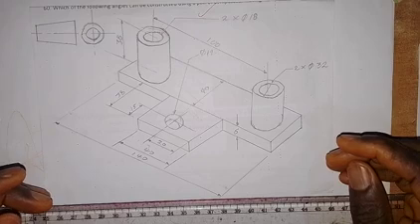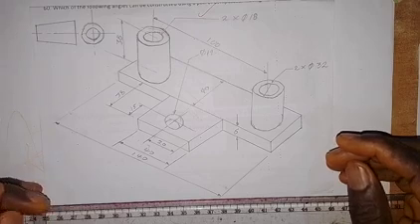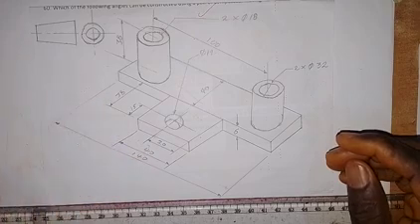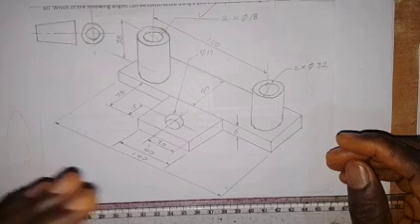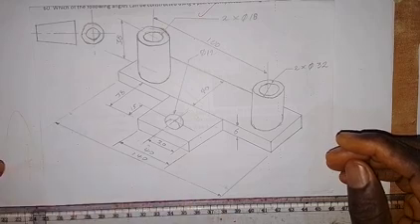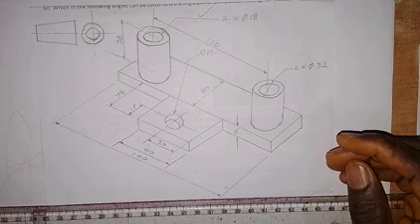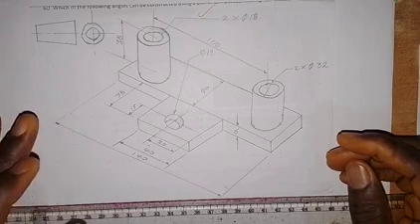In the question, we're asked to draw the orthographic views, but it is not stated in writing that we should draw the views in a particular type of orthographic projection, I mean first angle projection or third angle projection.